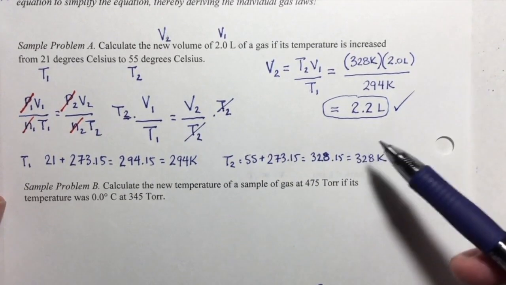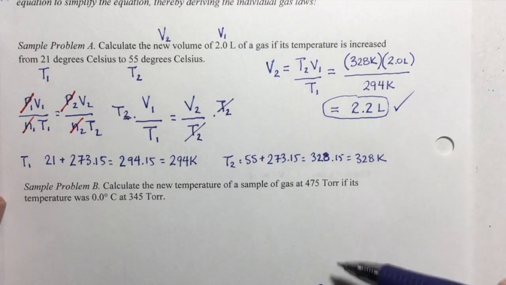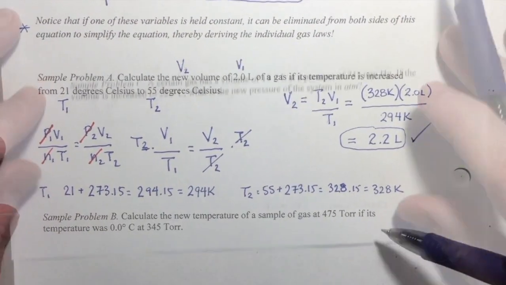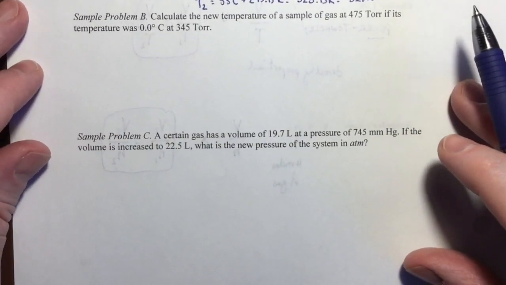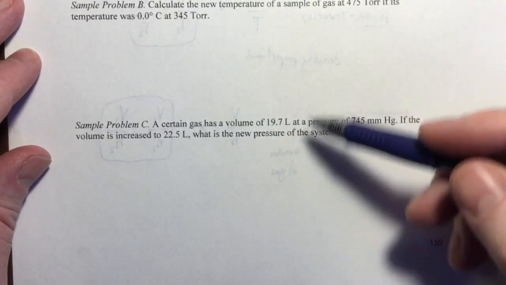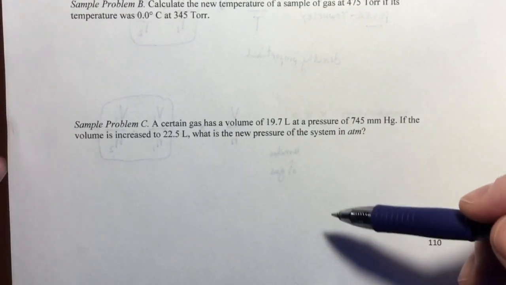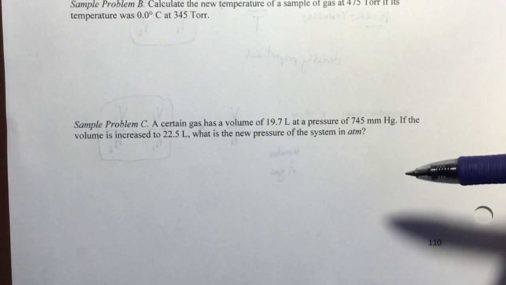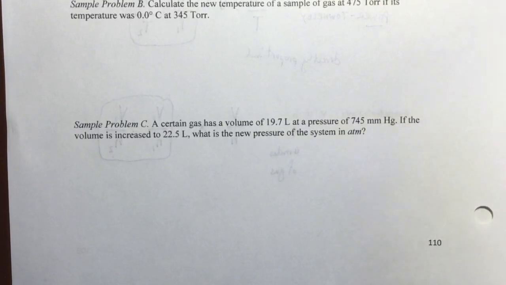All right, now I've got two more sample problems here that I'm going to ask you to do. So I would like for you to pause the video and work through both of these problems and get your answers. And when you have done both of them, then you can restart the video and I'll work through them with you.